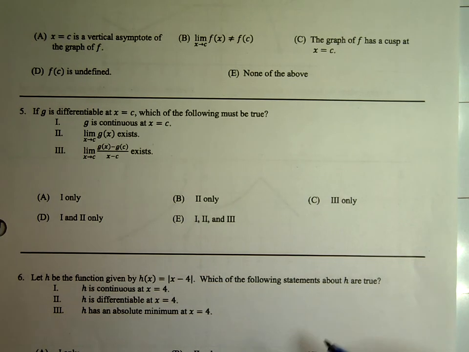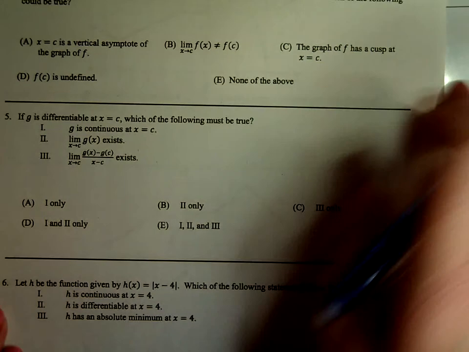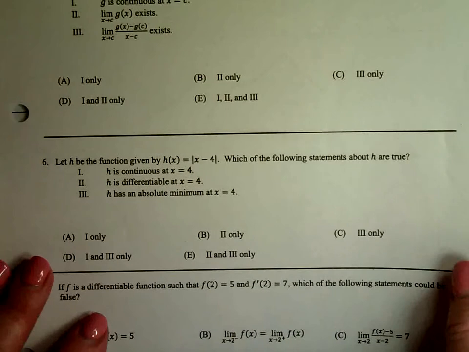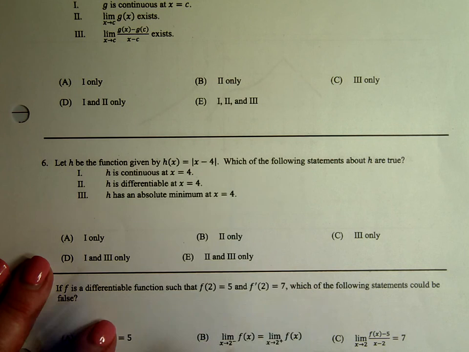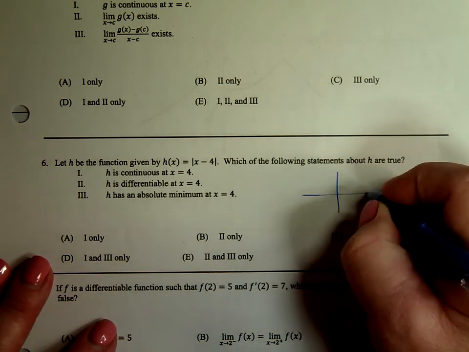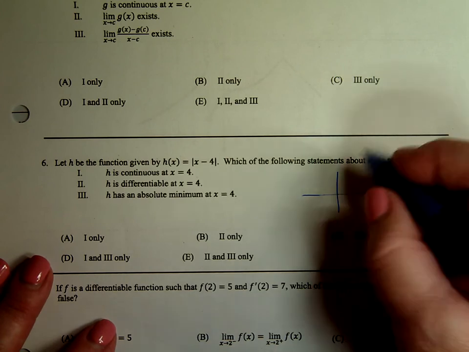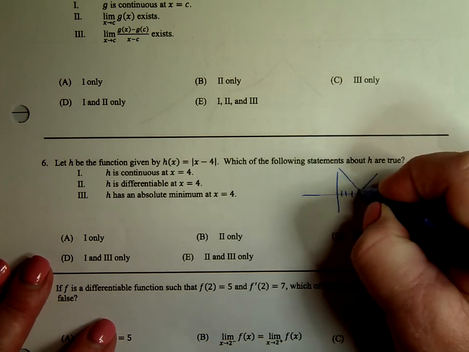Like number 6. I'm not going to do the whole problem with you, but think about what this is. This is an absolute value graph, and it's got an x minus 4. How does that shift the graph? All of those things we learned back in the day should come into play with this. This guy is an x minus 4, so it is right 4. Absolute value graph.